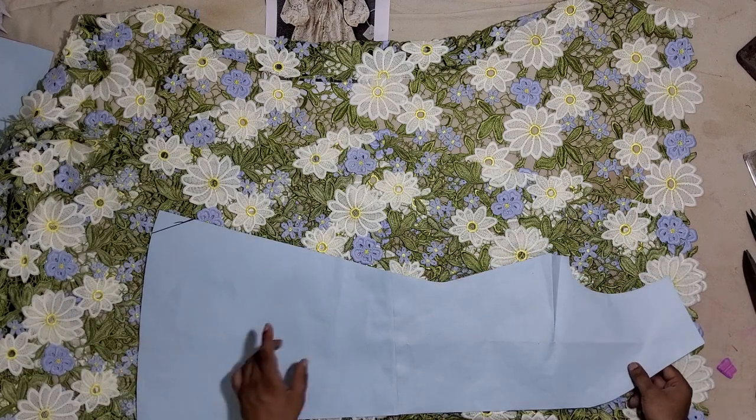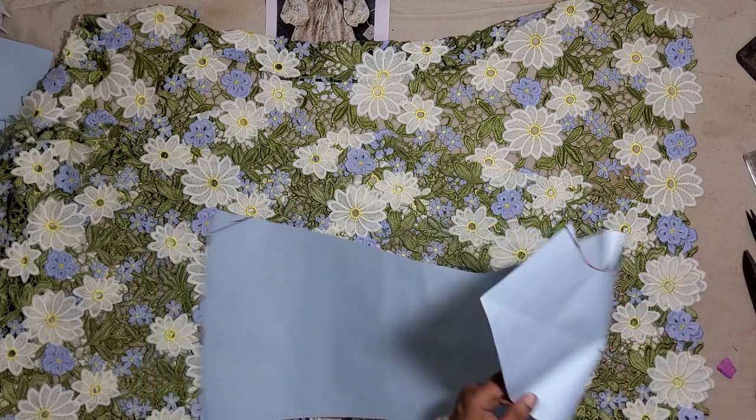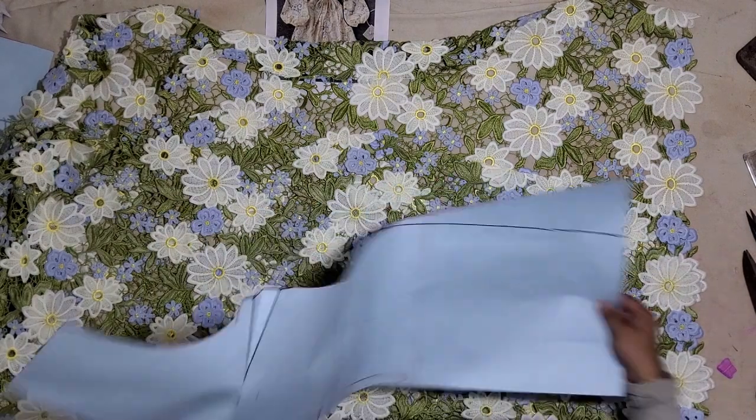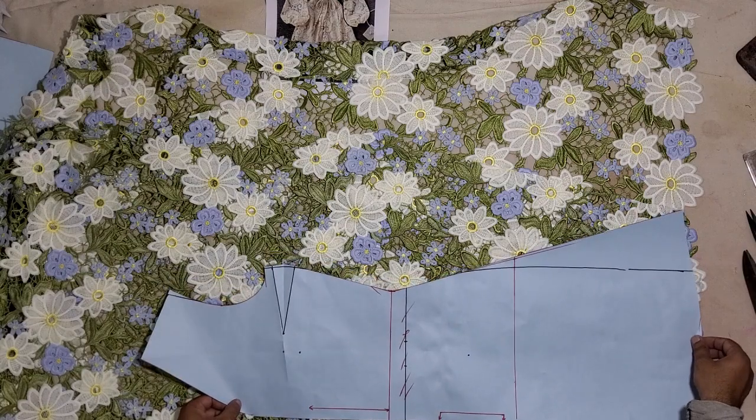Okay, sorry, can't do this because we need this area to be in the hem only. So can't save the fabric. Sorry.